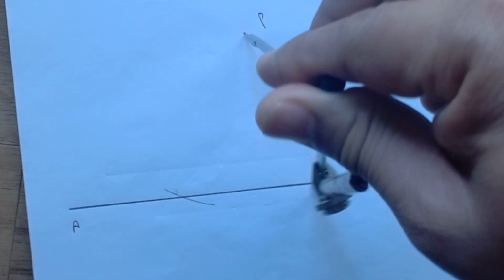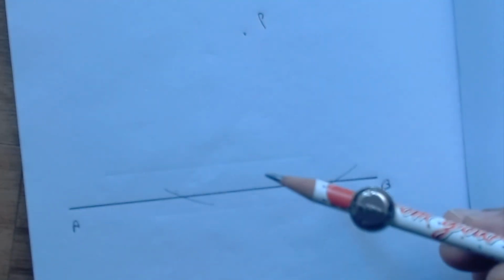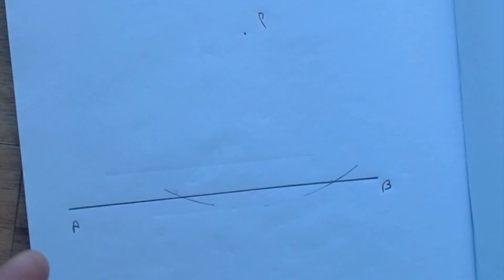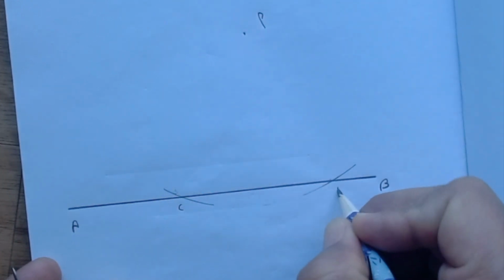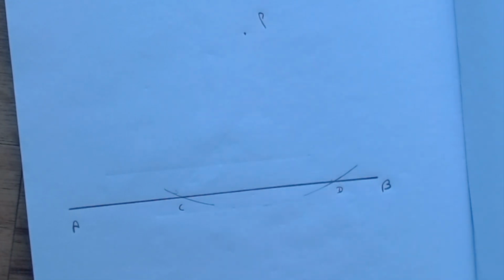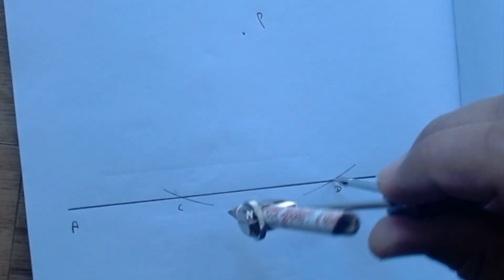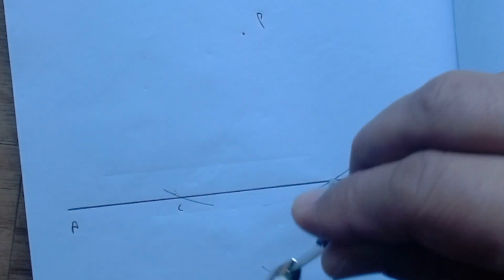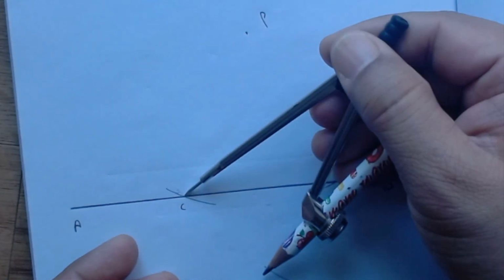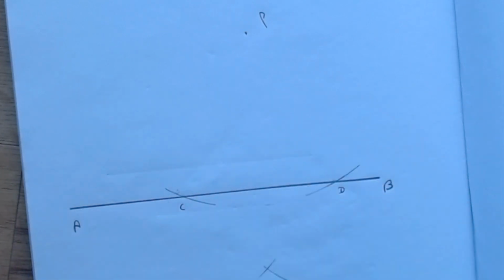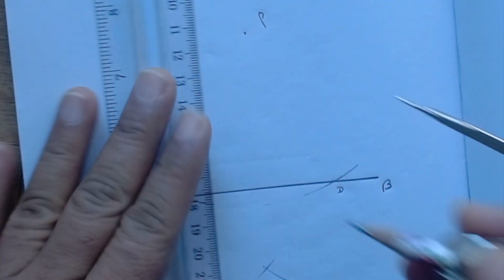And then what I do is I make an arc here and I make an arc here. Okay, then again the same thing: if these two points on AB are C and D, then a little more than half of CD should be the length of this arc, and make this arc here, and from the point C also retaining the same length, make an arc. These arcs join at this point. Okay, and then join P to this point.